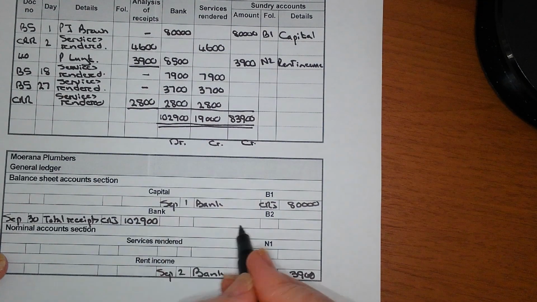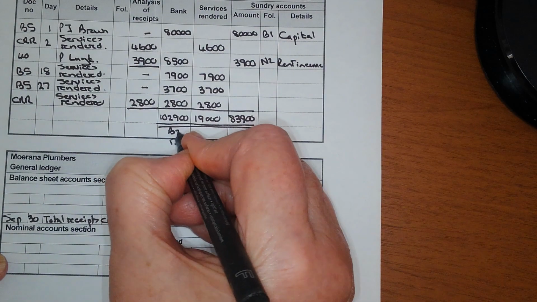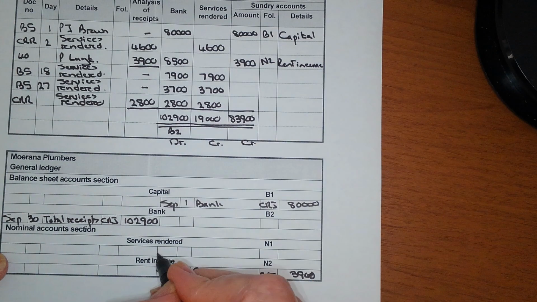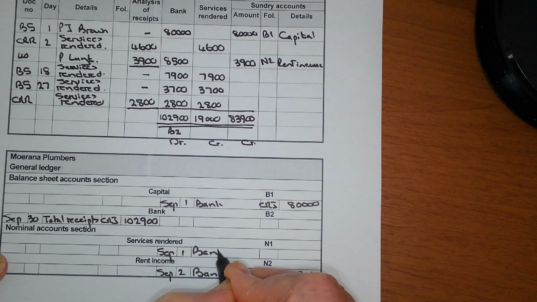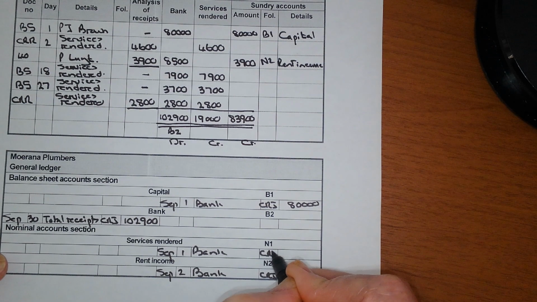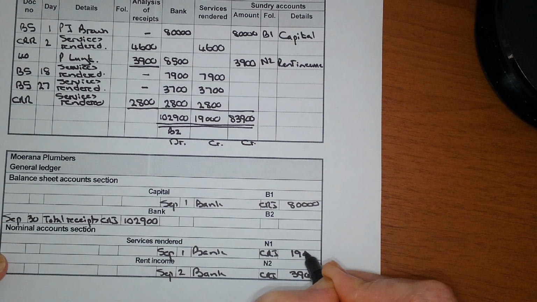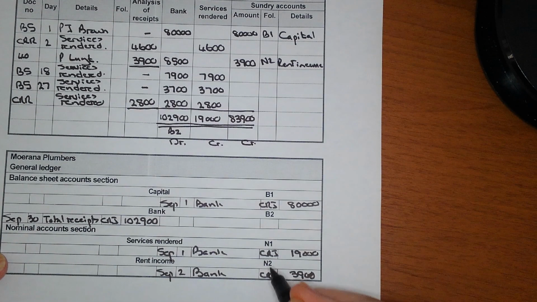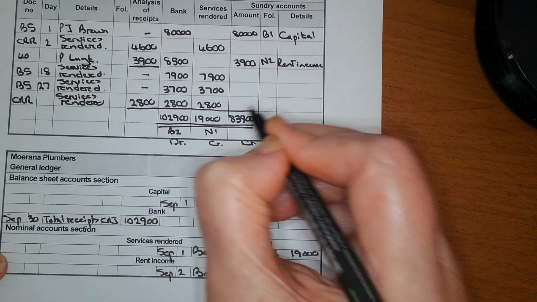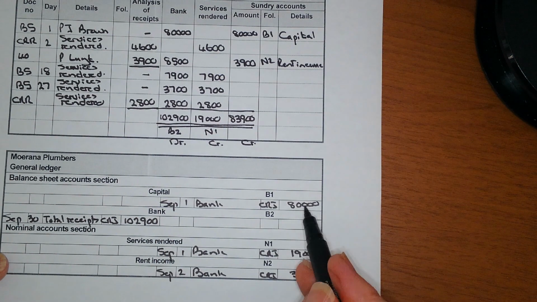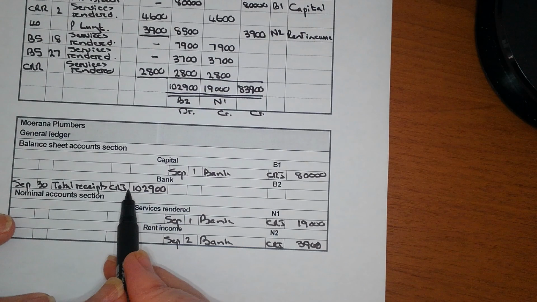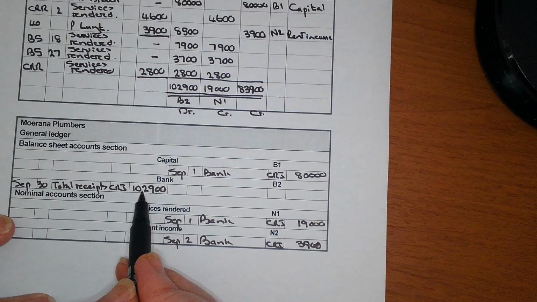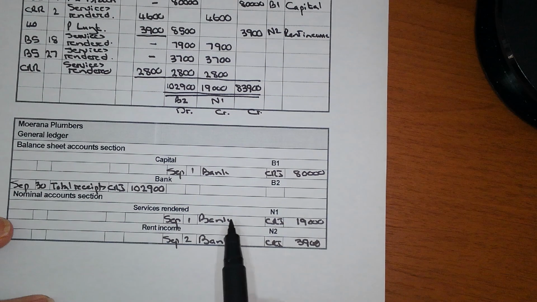This is my B2 account. Services rendered is an income, so I will credit it, and the total amount of income is 19,000, and this is my N1 account. And if I add those three amounts on the credit side, it will equal the amount on the debit side. So I've recorded my double entry.